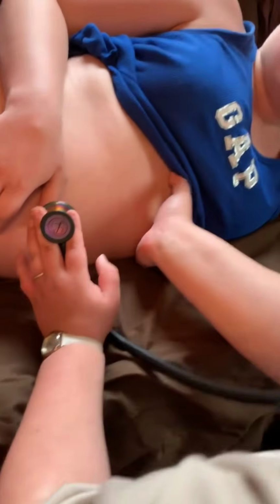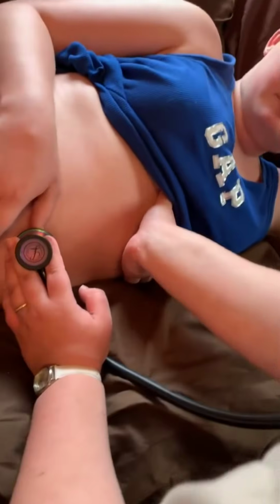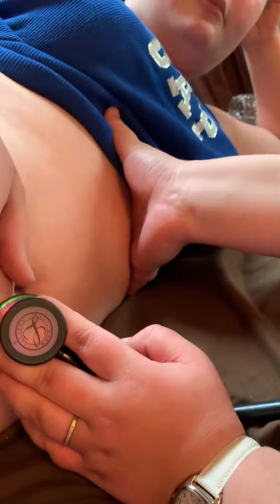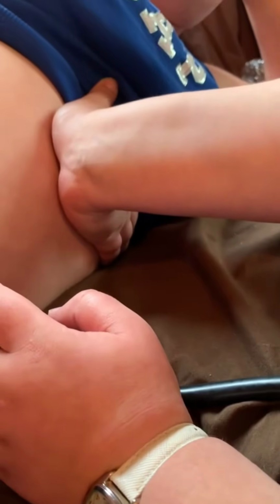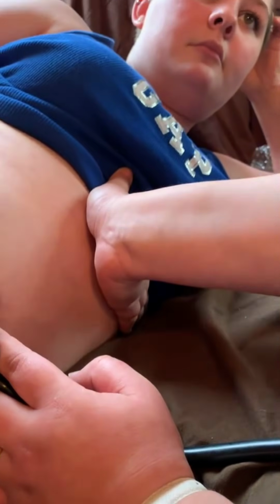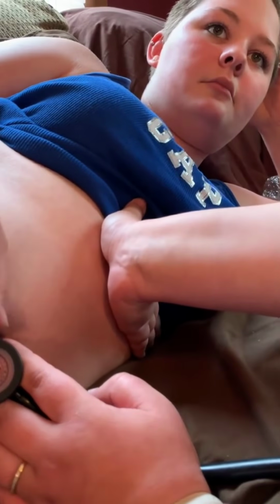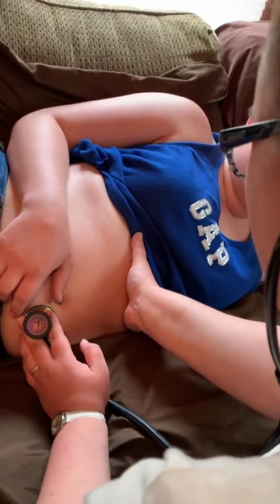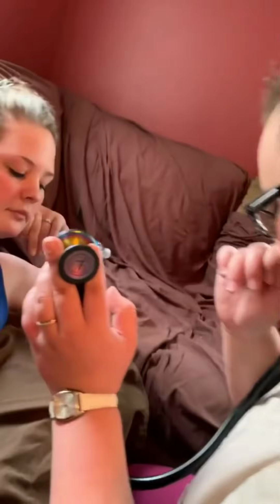Next, I'm going to palpate that just to feel the pulsation, because it's the point of maximal impulse. I'm going to palpate with my whole hand because it's easier to find, and I can feel it with my index finger right here underneath. And it is strong and has a good rhythm to it.